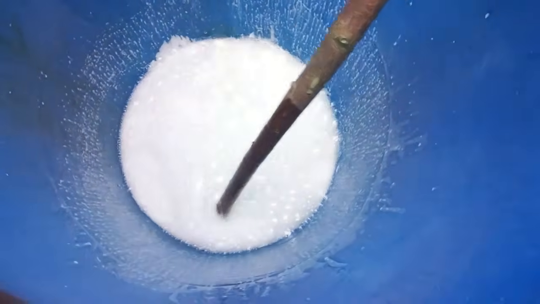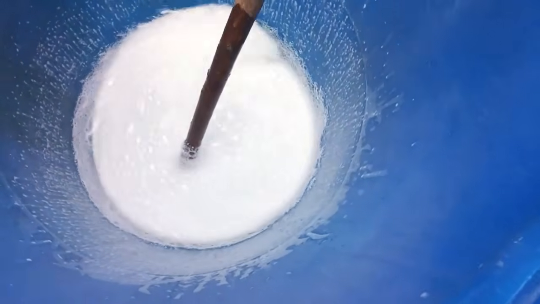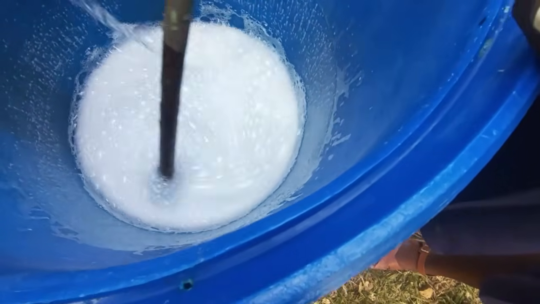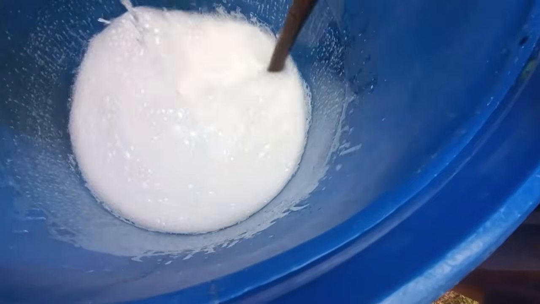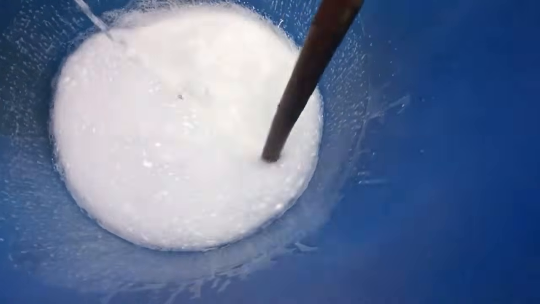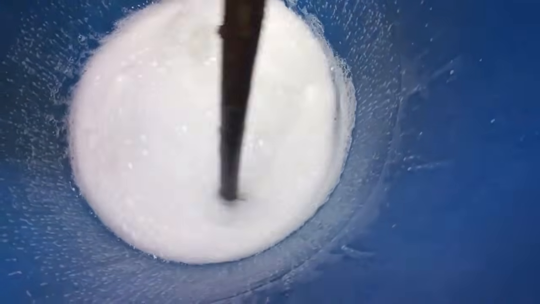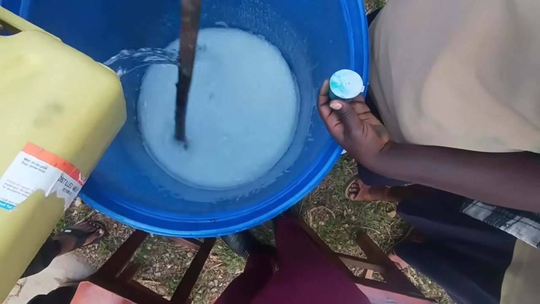We are adding all the 40 liters. Can I get the next jerry can? Add that one. So we are adding up to 40 liters. And thereafter, we shall just be adding the additives, such that we can have a pleasant and nice looking liquid soap.